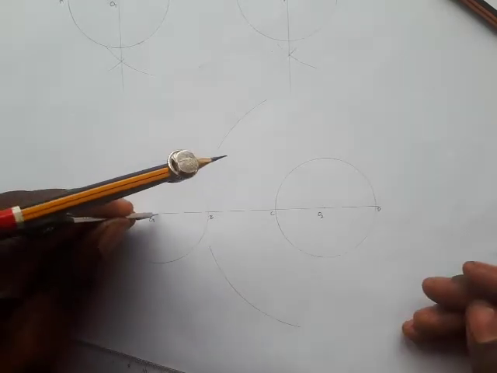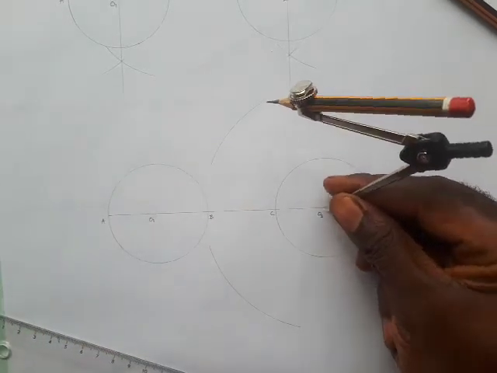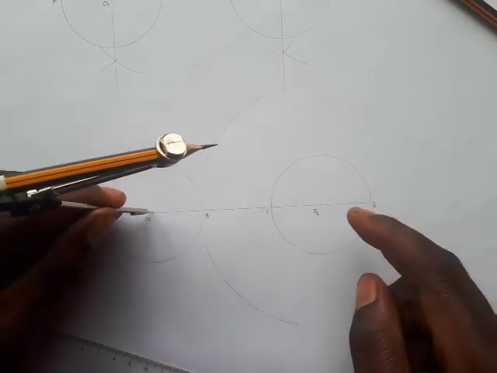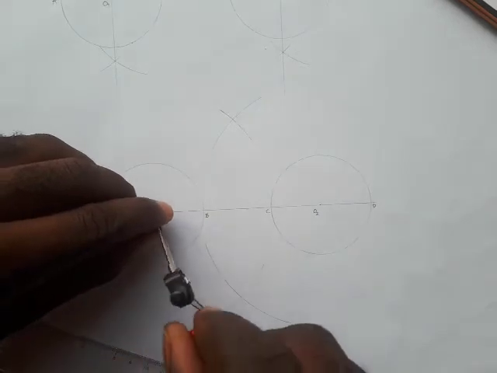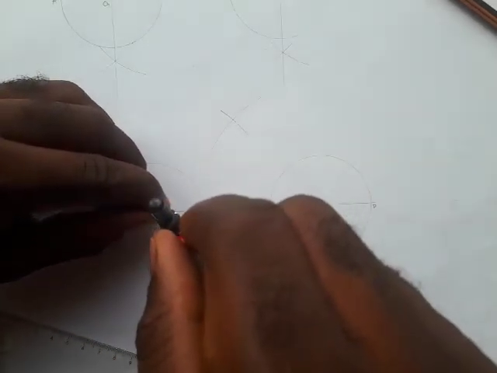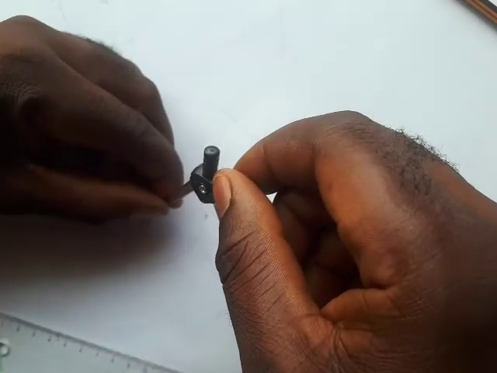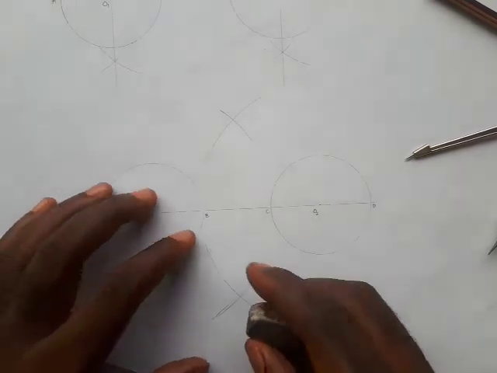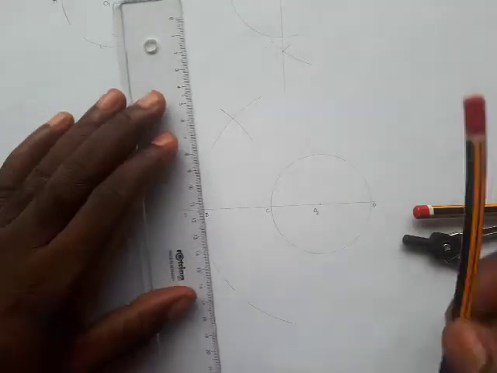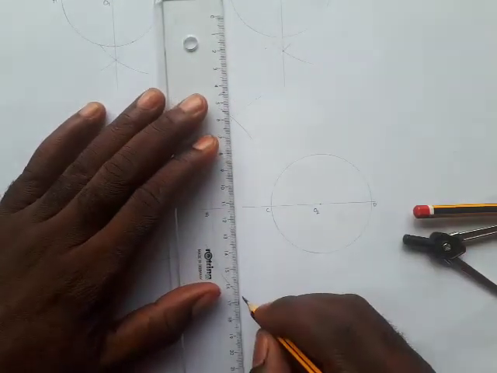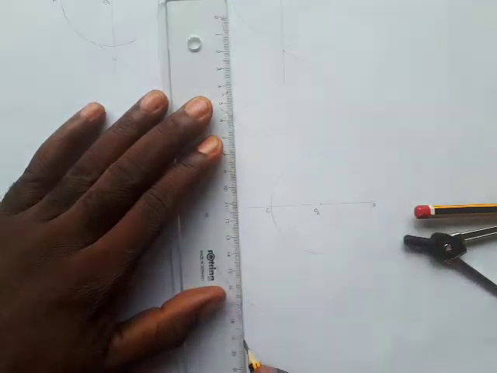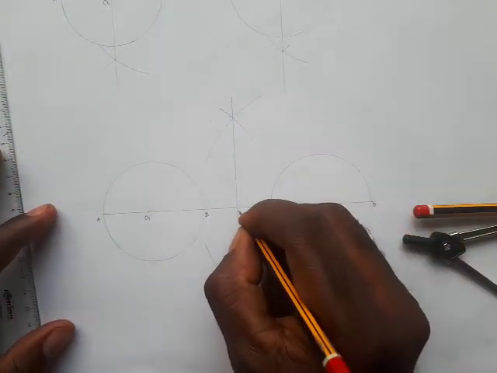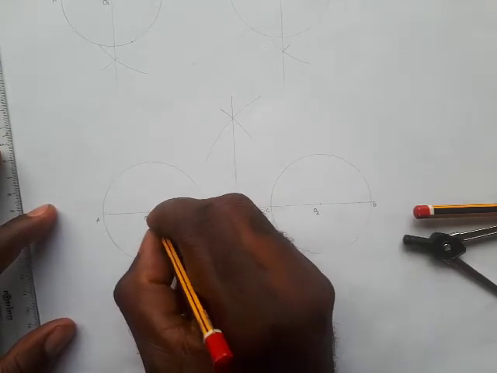Then needle on O1. Remember, I drew the first one from center O2. So you say radius, don't alter it. Needle here, cut this arc on the top and cut this arc on the bottom. Sorry about these mistakes here, okay? So bisect, draw your perpendicular bisector, connect this point with a thin line. Let me call this point here F. Remember this is the center of the circle.